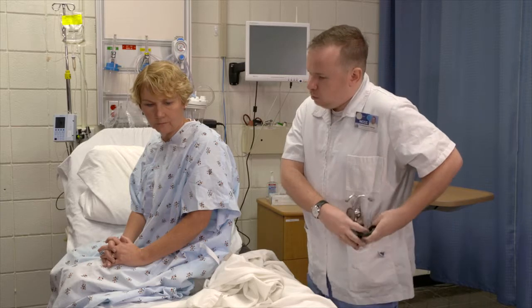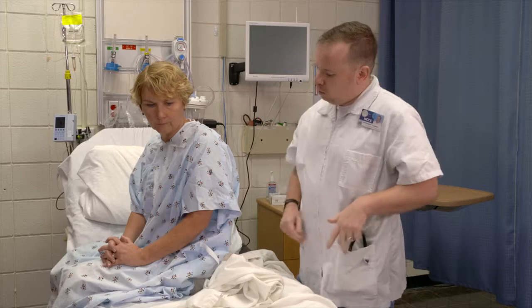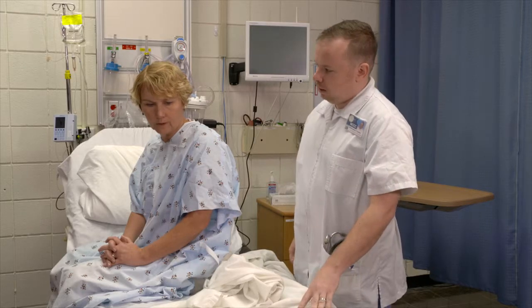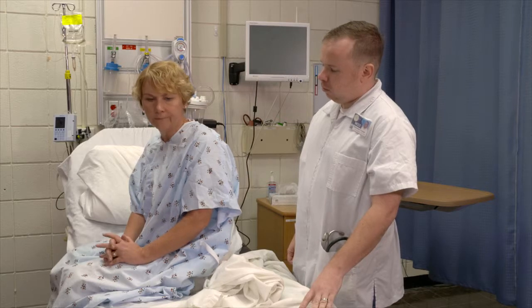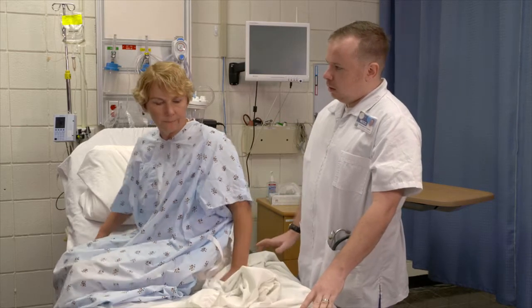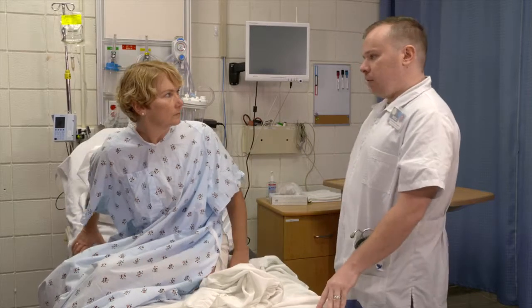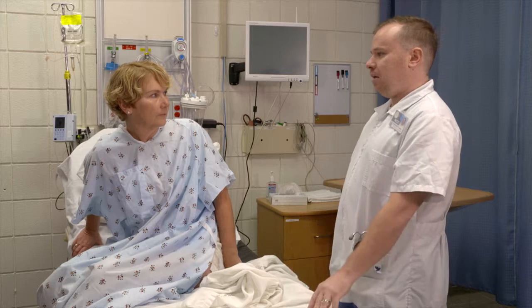So what I'm going to do is get with the radiology department, and we'd like to do a portable chest x-ray so I can let the doctor know what's going on, and then we'll go from there. We'll develop a plan. We'll get you better in no time. All right, that would be great. I'd also like to get you another incentive spirometer. This way we can get those secretions mobilized, and then we'll get you on your way.